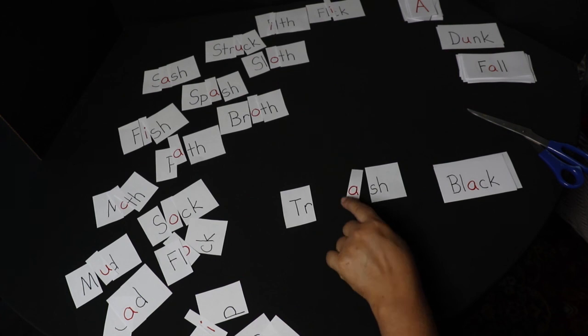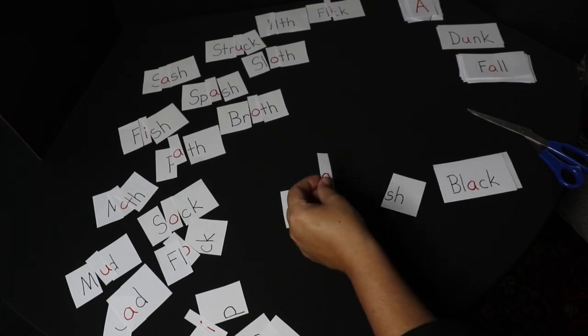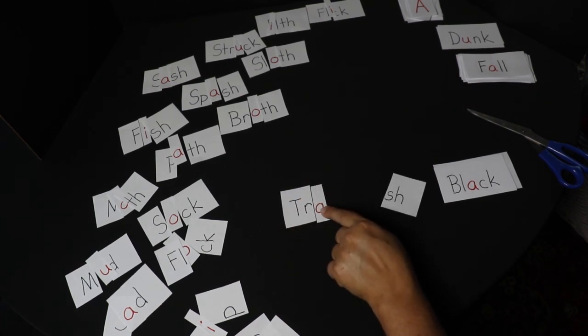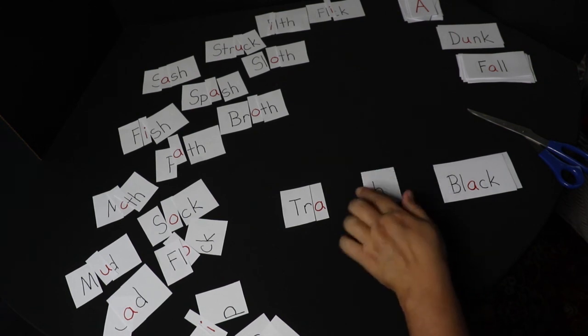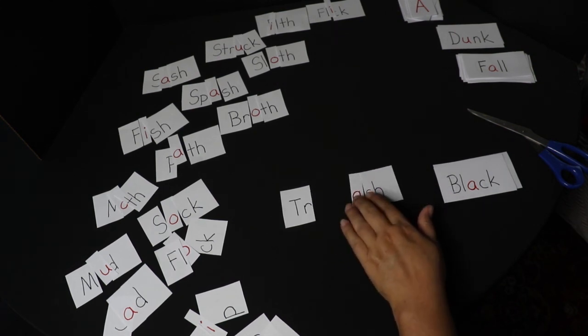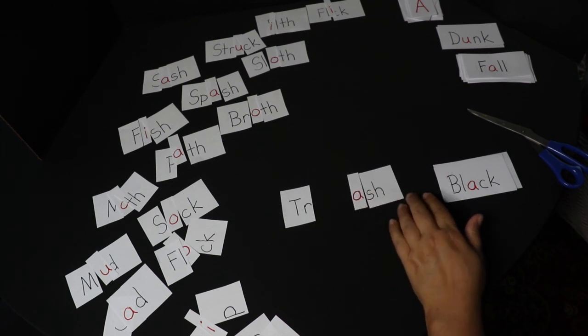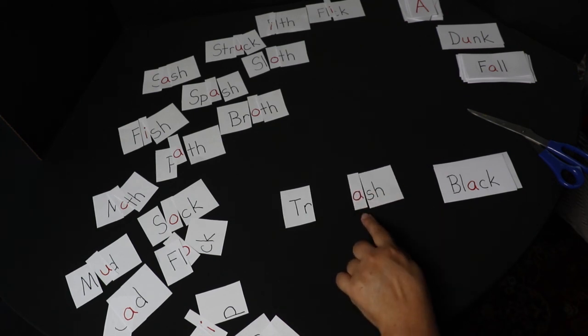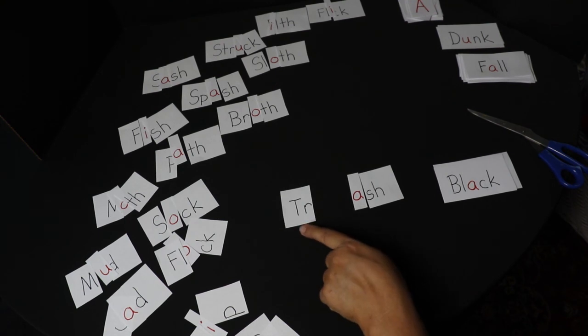Remember, if it was over here, it would be open because there's nothing on this side, and it would say A, but we don't want that. We want to move it over to the right first. So it makes its ah sound.